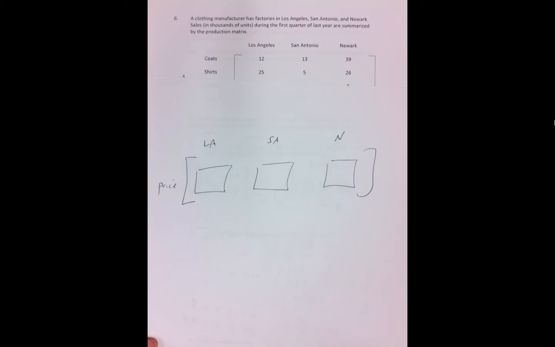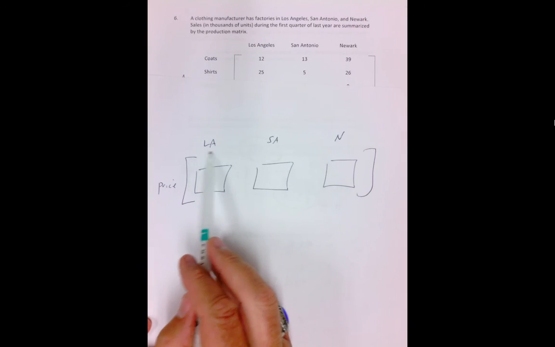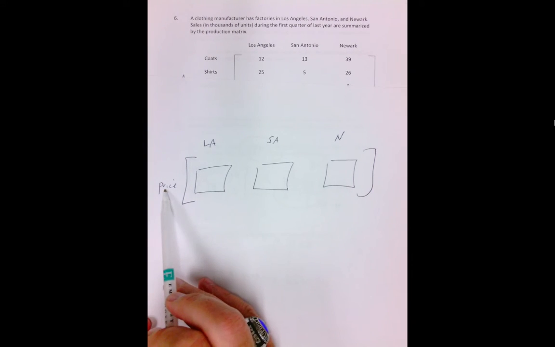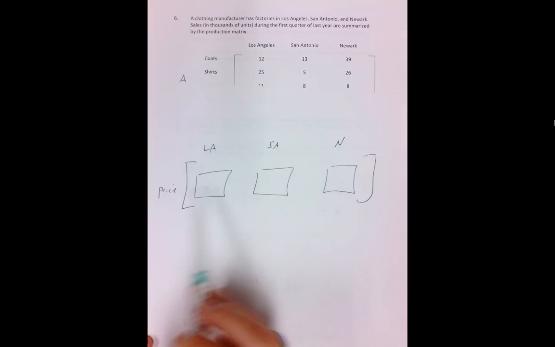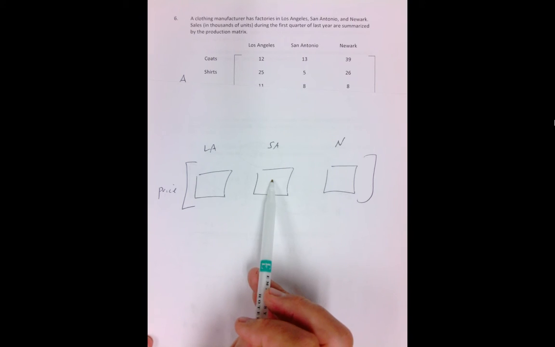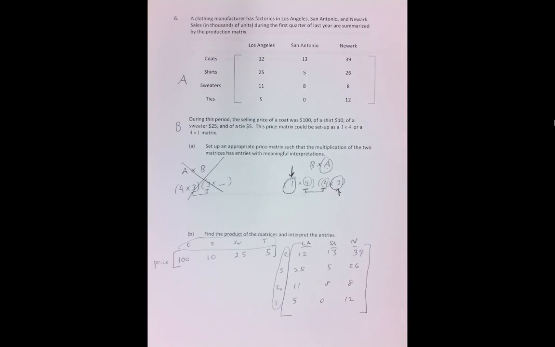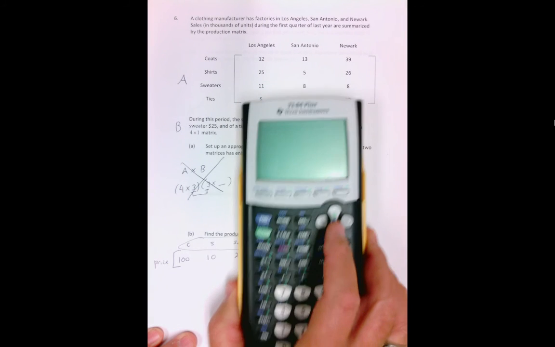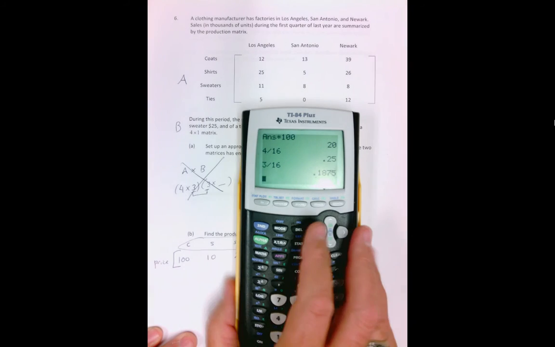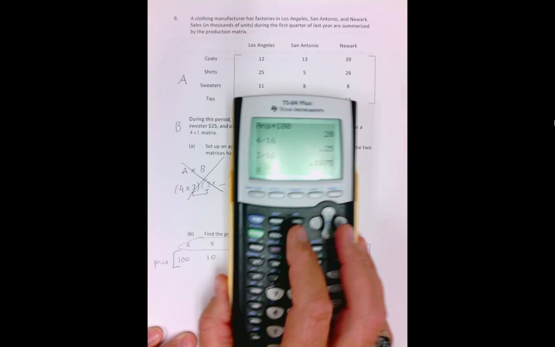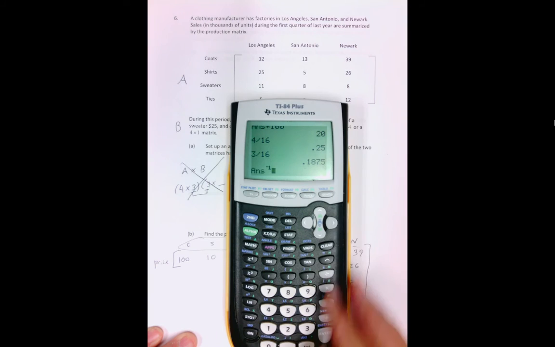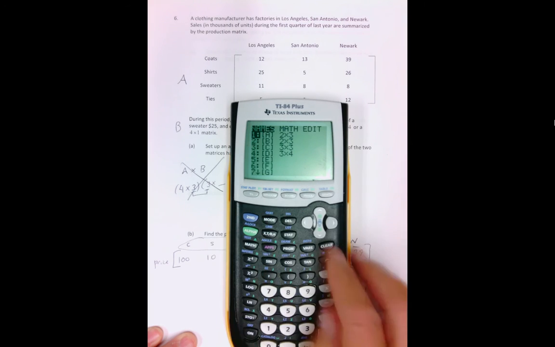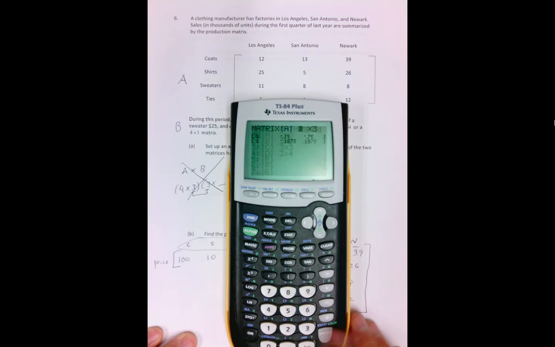So when I multiply these things out, this is going to tell me the total price of all of the coats, shirts, ties, and sweaters in LA, all in San Antonio, and all in New York. So let's set up our matrices and get this going. Because I'm going to multiply the 1 by 4 first, I'm going to go into the matrix, and I will set up A to represent the first matrix.